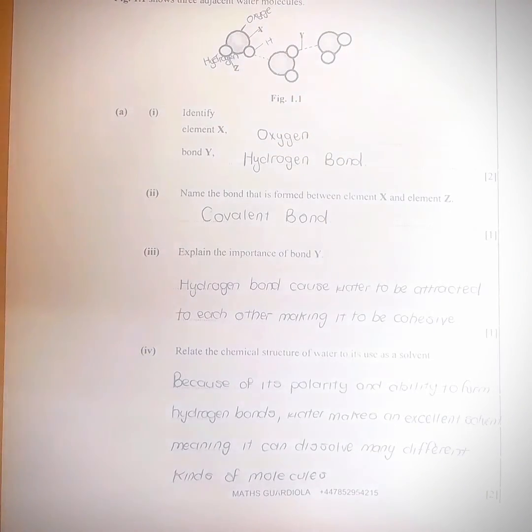Let us move on to part B of this question. On part B, it is saying state 2 functions of nucleic acids. So first I'm going to explain what are nucleic acids.